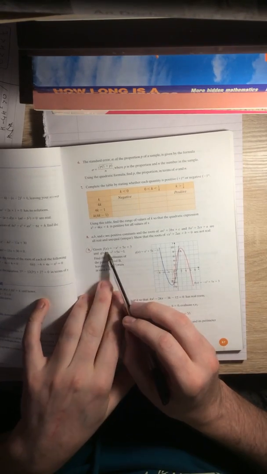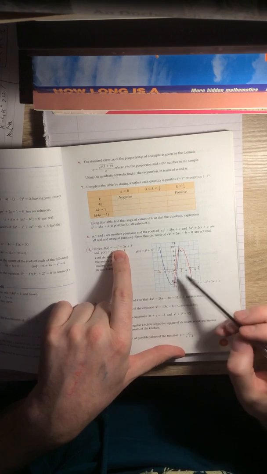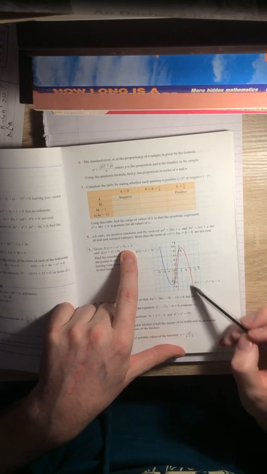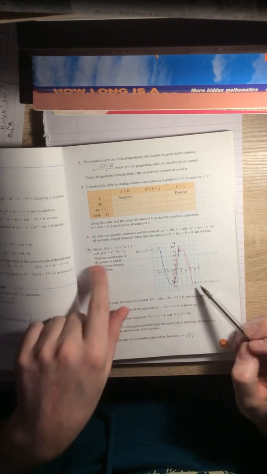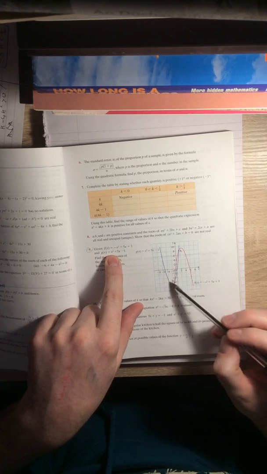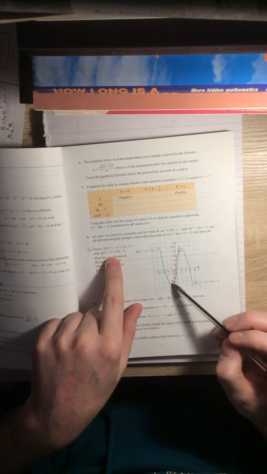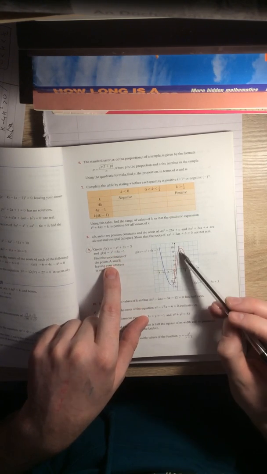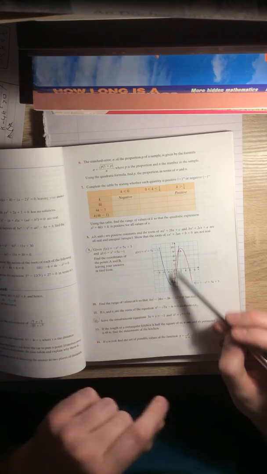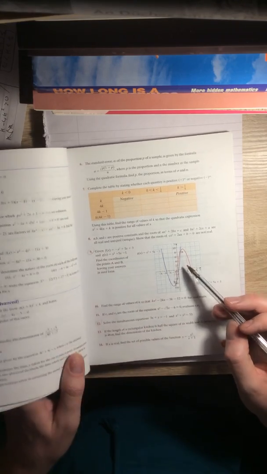Next one, question 9 on the same page. Given the function f of x is minus x squared plus 5x plus 3, that's this n-shaped function here, and g of x is x squared plus 5x minus 1, that blue u-shaped function, find the coordinates of the points A and B where they cross, leaving your answer in surd form. So to find the point of intersection of any two curves, you let them equal each other.